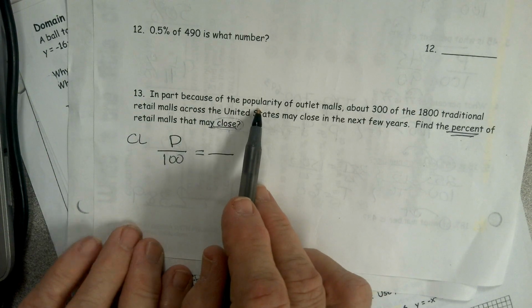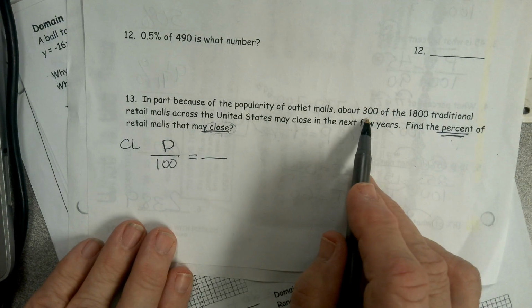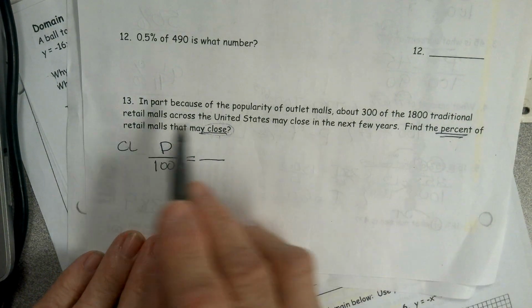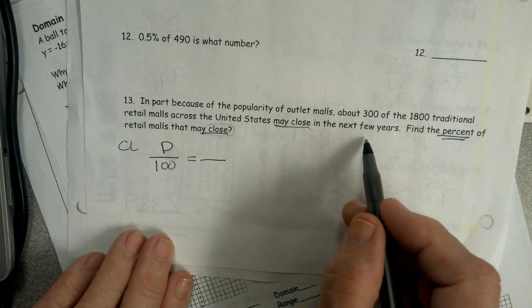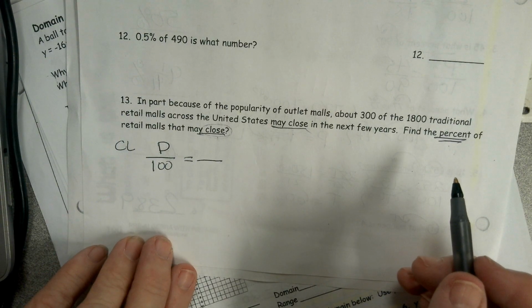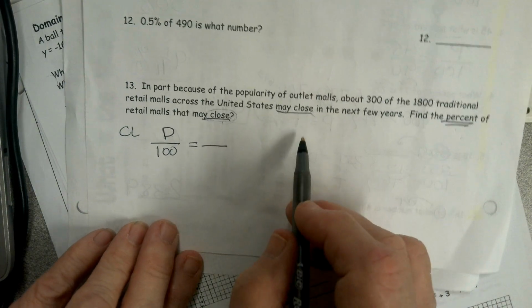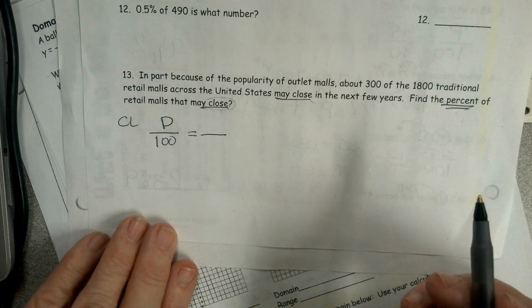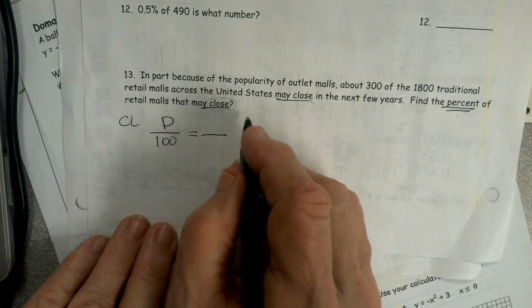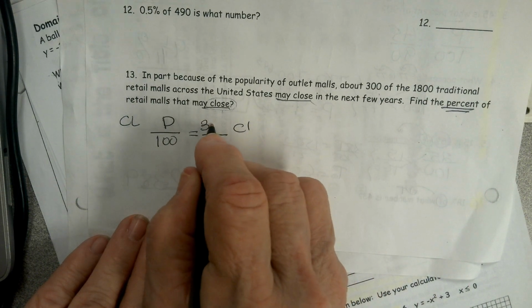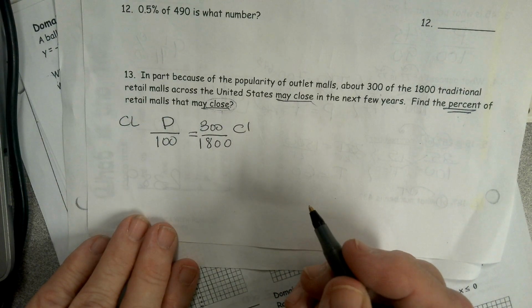So in part because of the popularity of outlet malls, about 300 of the 1,800 traditional retail malls across America may close in the next few years. Who knows where I'm going to put the 300? On top, because those are the ones that are going to close. So it's 300 out of the 1,800. Is that right? Yes. All right.